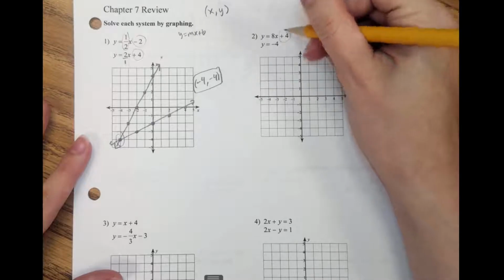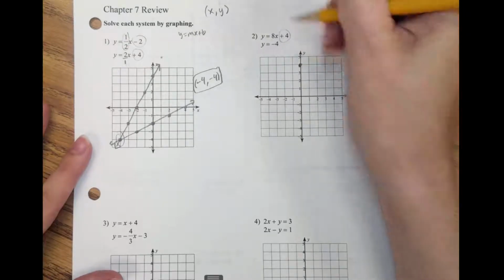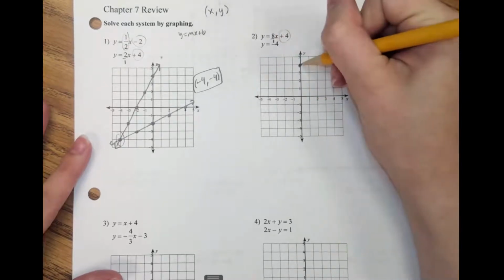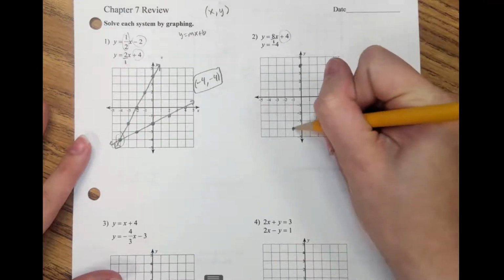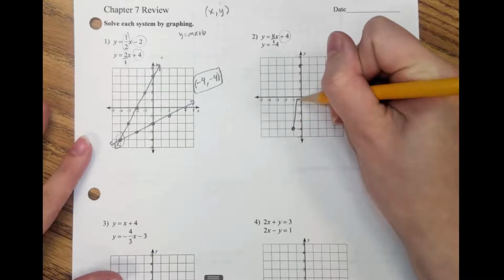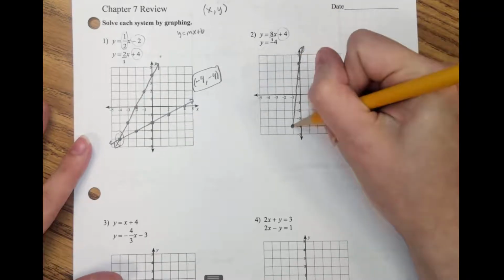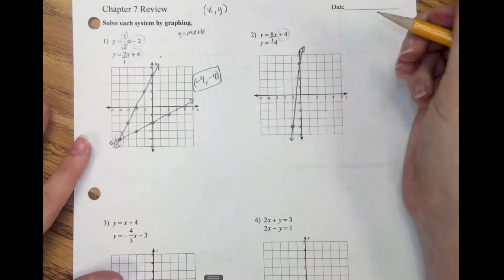On number 2, we're going to start at 4 on the y-axis. Our slope is up 8 over 1. There's definitely not room for that, so let's go down 8 and to the left 1. That is quite a steep line. So it's got to intersect at one of these 2 points.